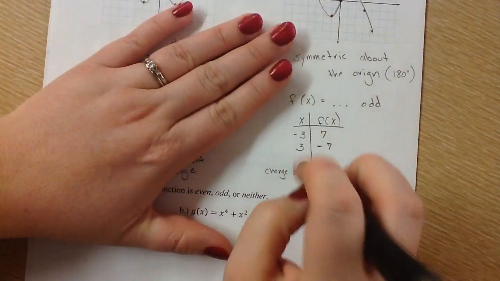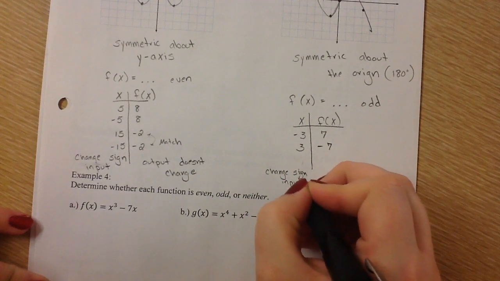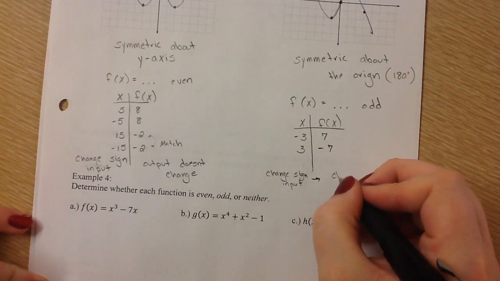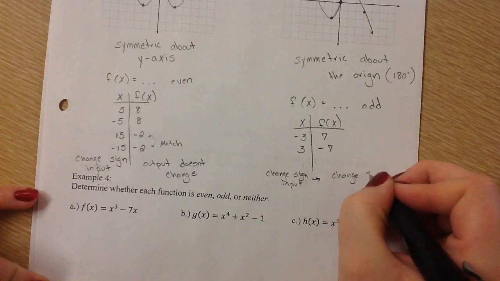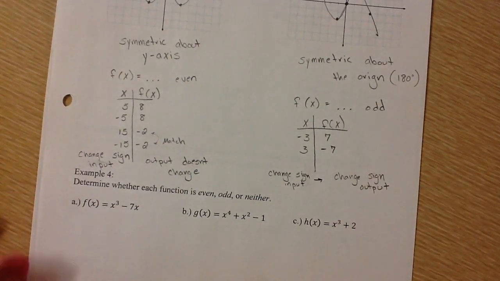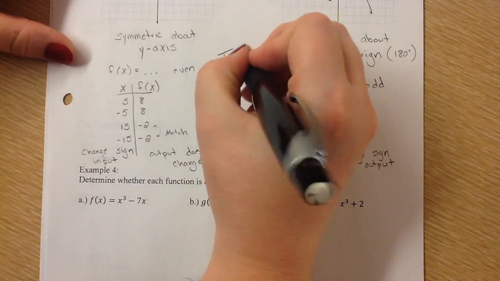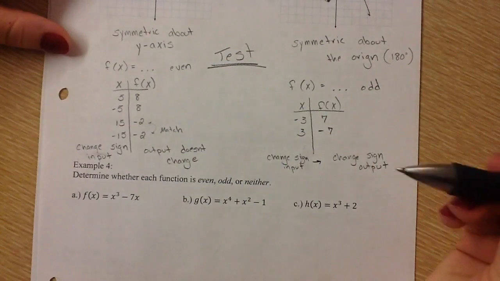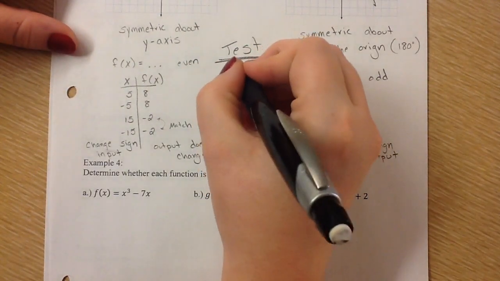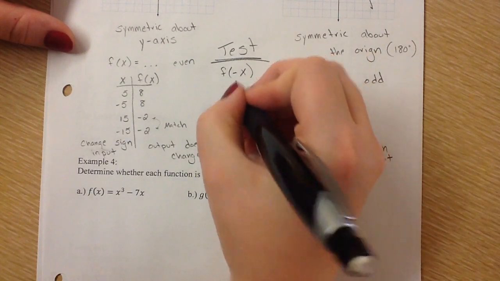sign, I'm having a hard time writing today, guys. If I change the sign of my input, it changes the sign of the output. Okay, so now an easy way to test whether something is even or odd is to put in an f of -x and see what happens.